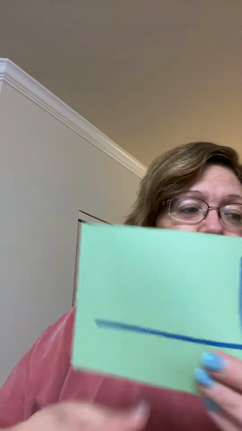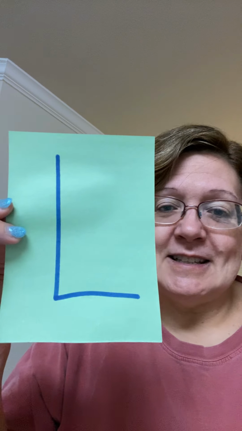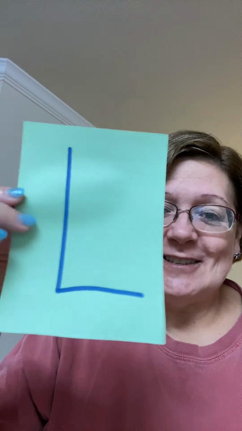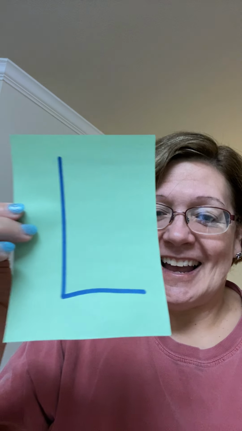Very cool. Next letter, you know what this is? L. Lucero. This is her letter. Yeah. Okay, next one. What is this letter? It is a D. Say D. And Daryl and Dennis, their names both start with a D.